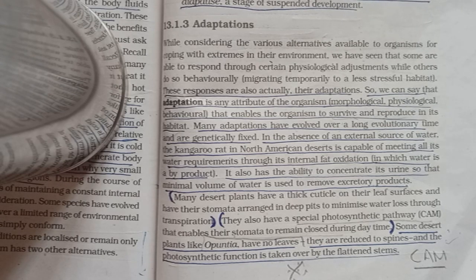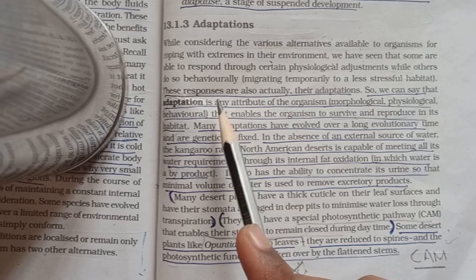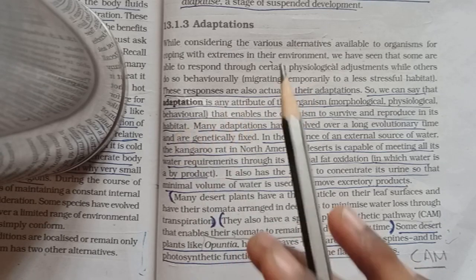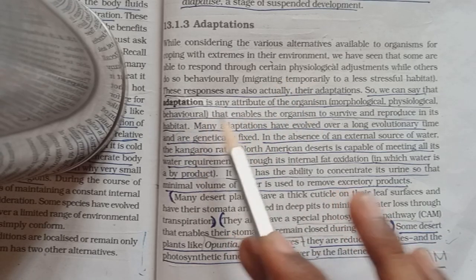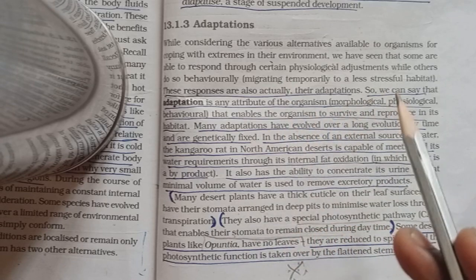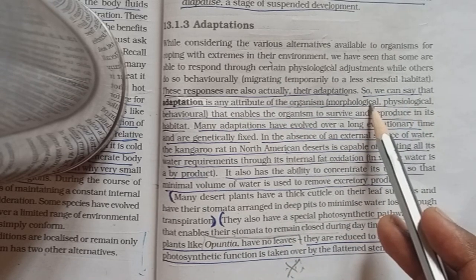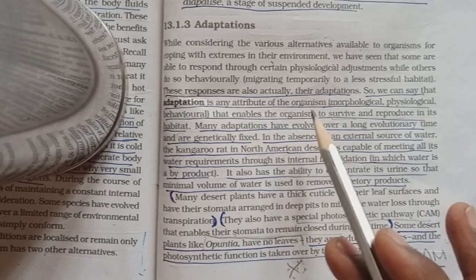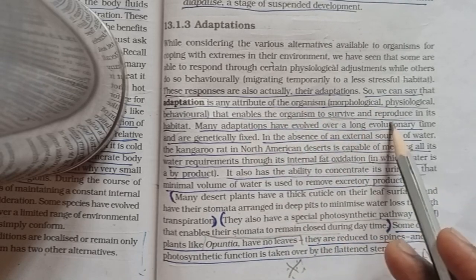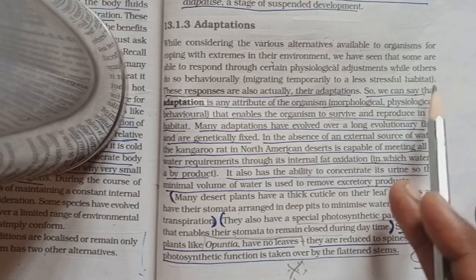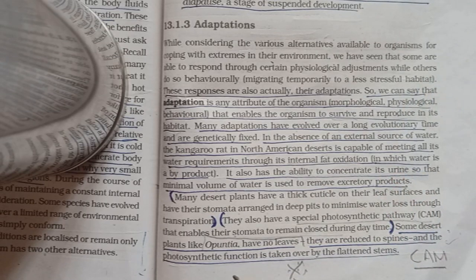What actually does adaptation mean? Adaptation is any attribute of the organism, physiological, behavioral, or morphological, that enables the organism to survive and reproduce. This is called adaptation.